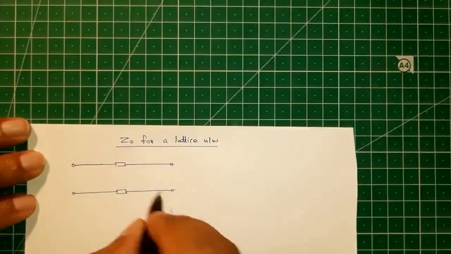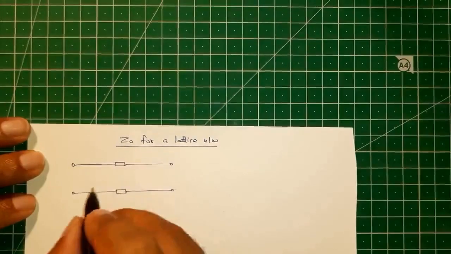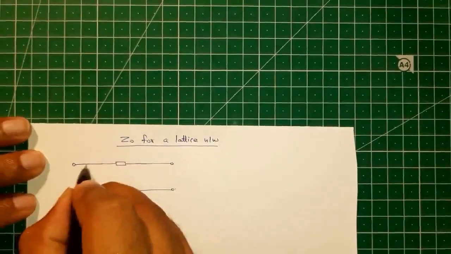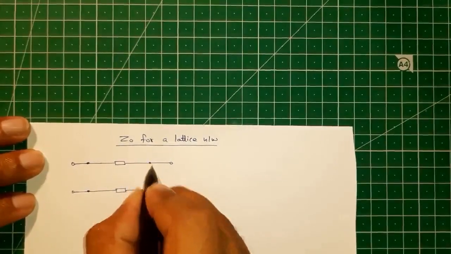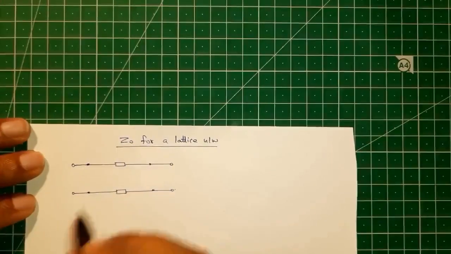So we have series sum impedances as well as diagonal impedances.